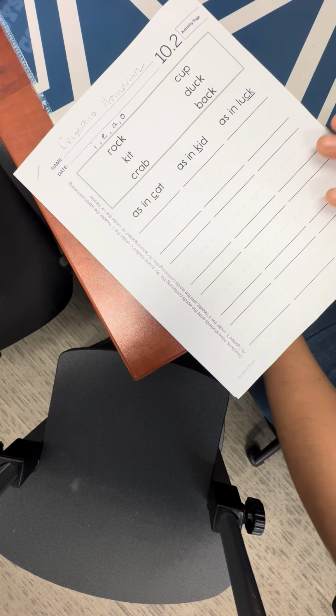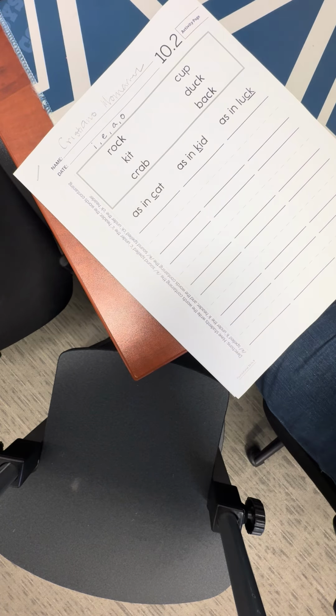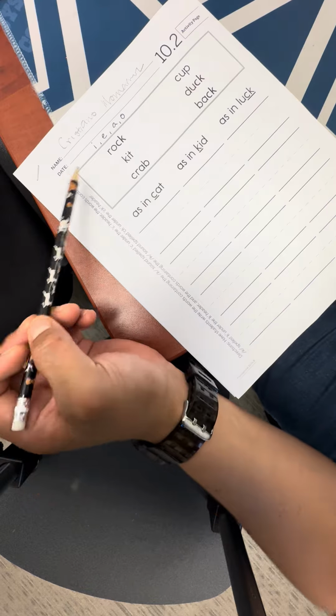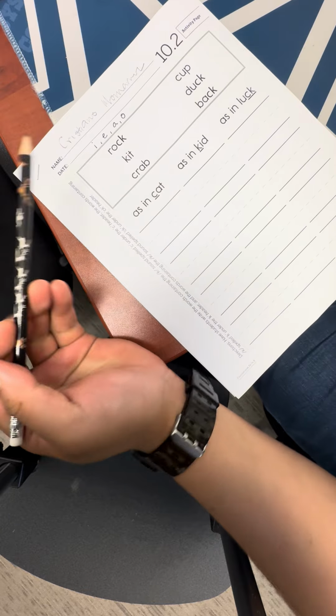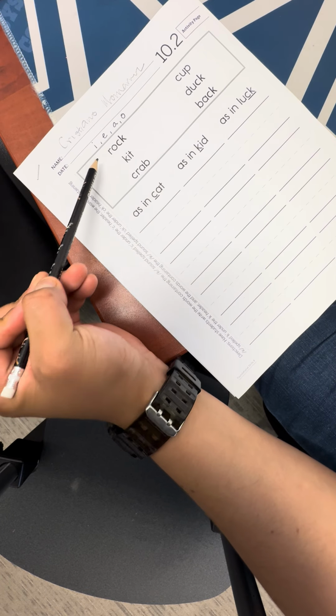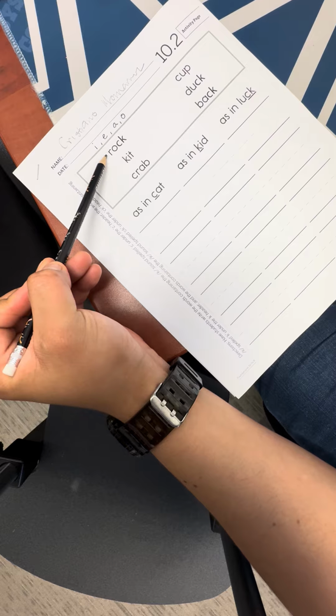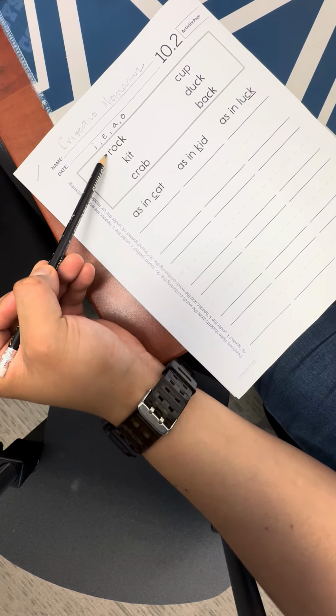Alright, Cristiano, and here we have our worksheet. We're going to start off by reading the words that are given to us in the box. Can you start from the top, work your way down? What word do we have here?